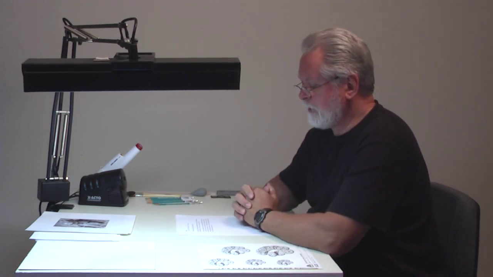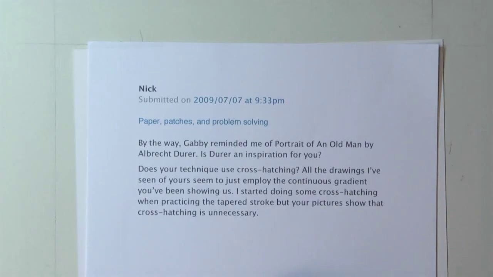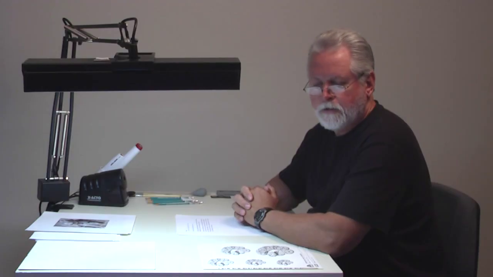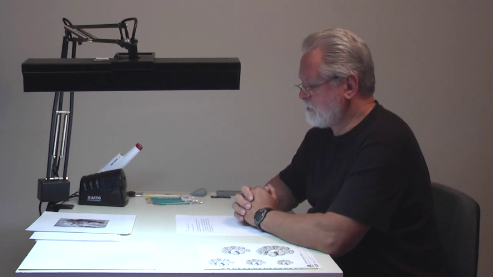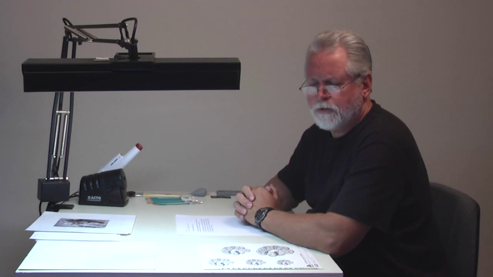He wanted to know if the picture that I did of Gabby, the old man with the hat and the white beard, was inspired by the famous German Renaissance artist Albrecht Dürer, and his picture of an old man. Very simple title, but I think that's it. He lived and worked during the late 1400s and early 1500s.